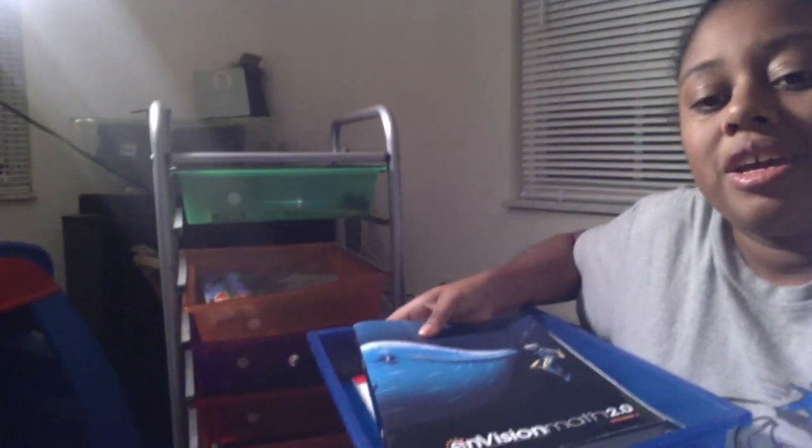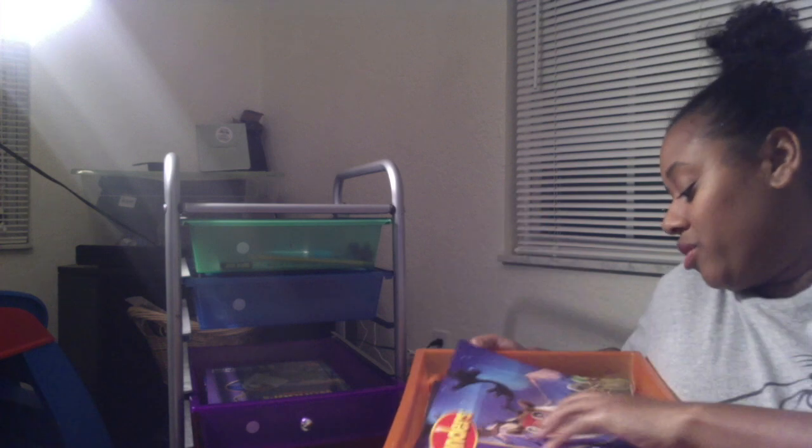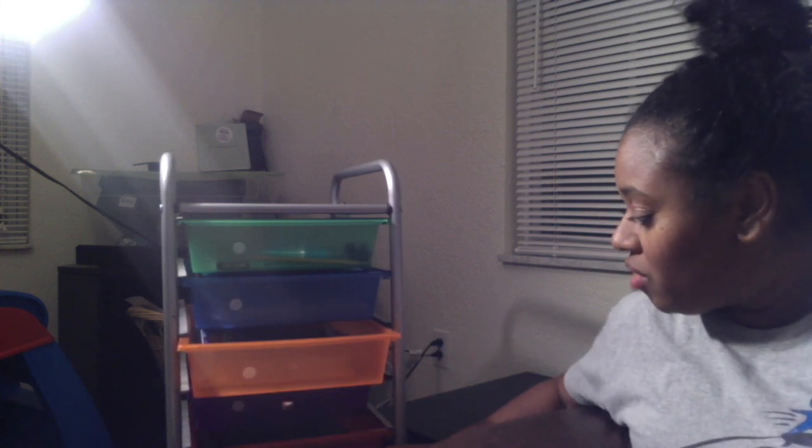So now I'll show you our handy dandy cart here. Each one of these drawers pulls out, and this is where I keep his math book, some extra writing paper, and a folder that matches the color of the drawer. We split up language arts, so we do all the reading stuff first, and then whatever the workbook stuff is that he's required for that day, and so on and so forth.